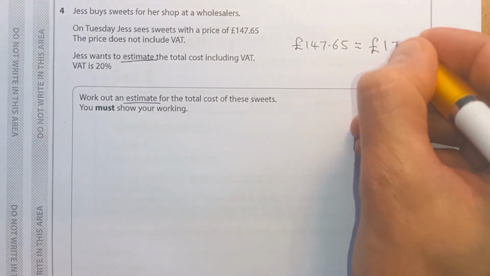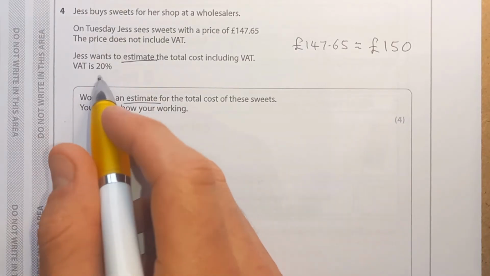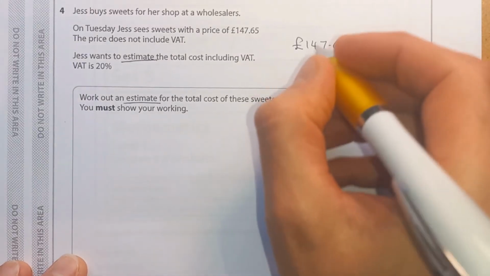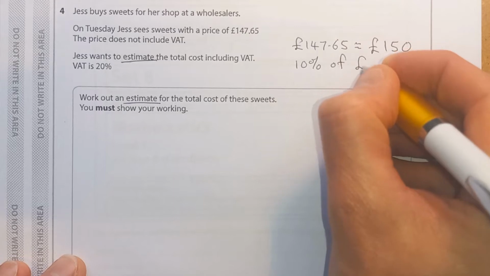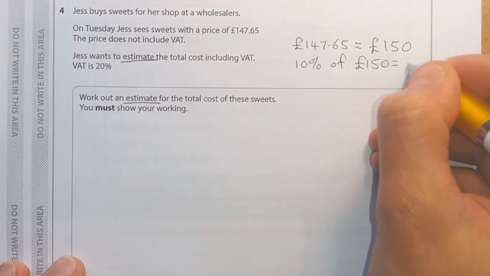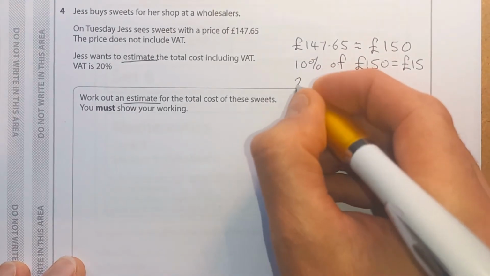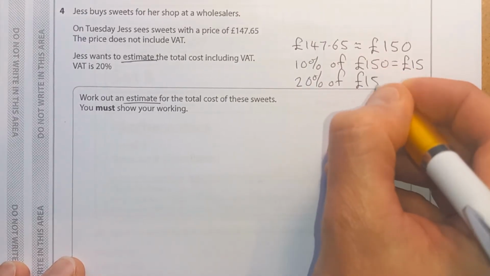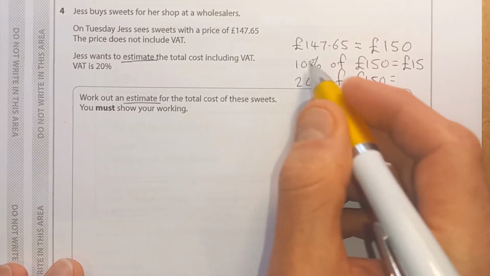So that's approximately equal to £150. We want to work out what 20% is, so then we can add it on. Well, I know that 10% of 150, well, we just take the 0 off at 10%, so it's just going to be £15. So if I want 20% of £150, well, 20 is double 10, or like 10 and 10.